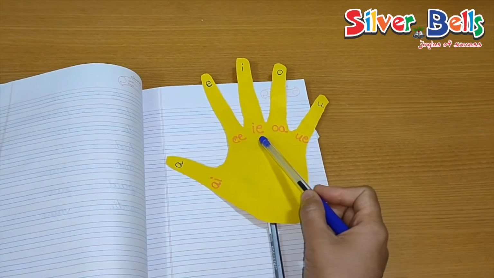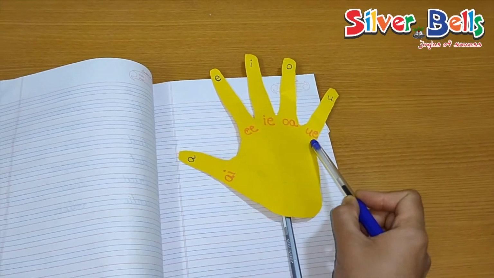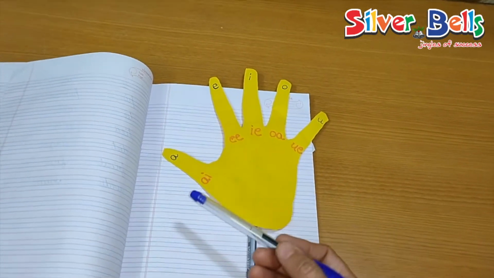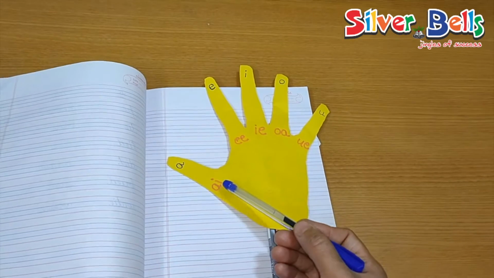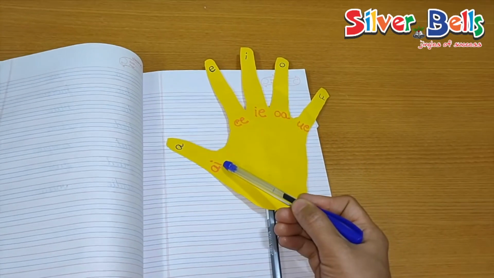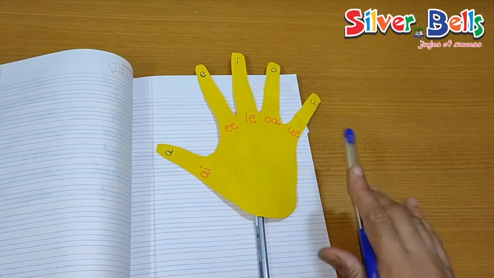E, I, O, U. Once again, we'll repeat our rule. When two vowels are walking, only one does the talking and the second one is shh, silent.